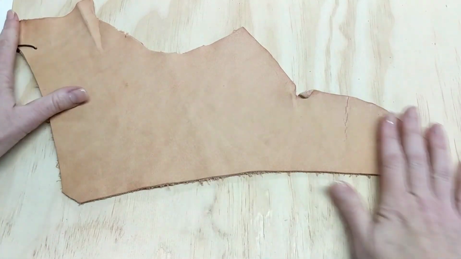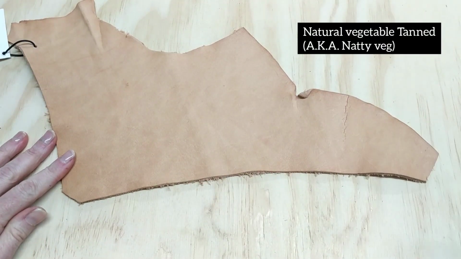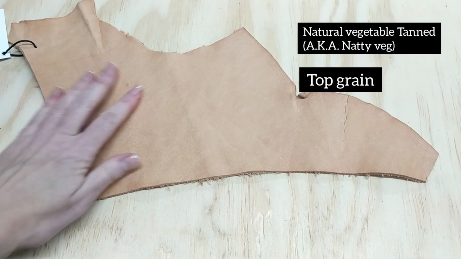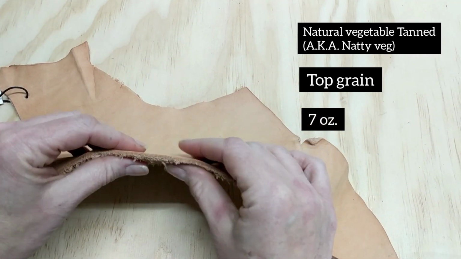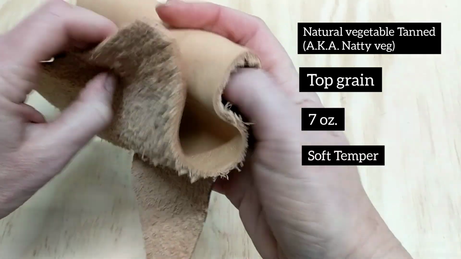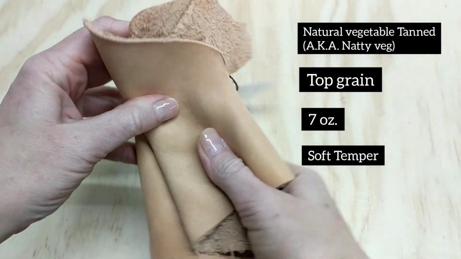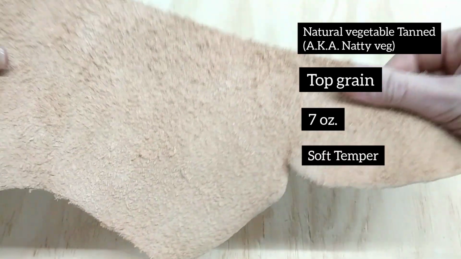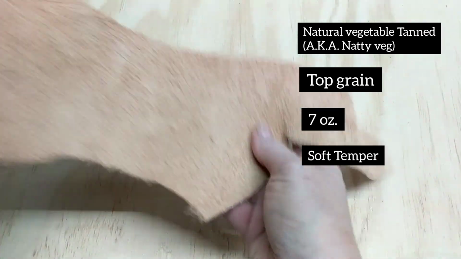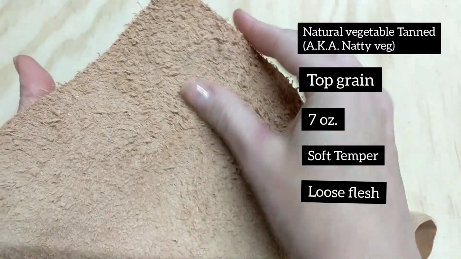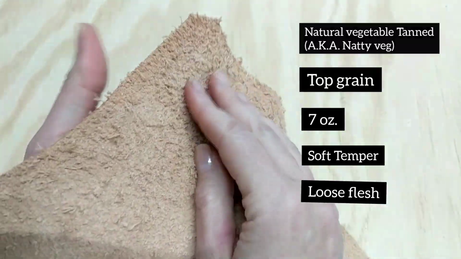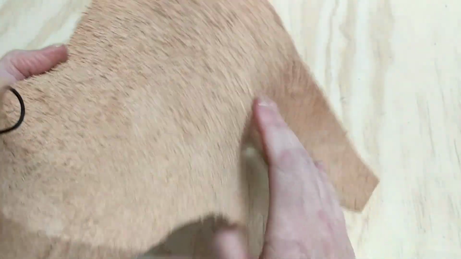Let's move on to another one. This one here is natural vegetable tanned leather. This one is top grain. It's 7-ounce leather, has a soft temper, and if I turn it over, I would say that it has a pretty loose flesh. Look at how nappy that flesh is. So that's loose flesh.